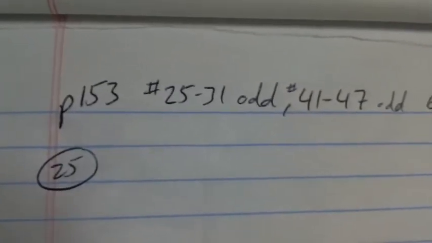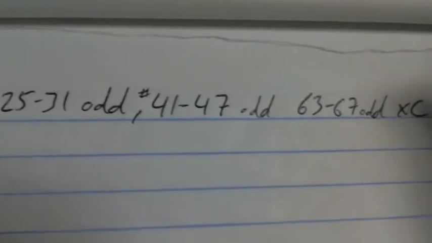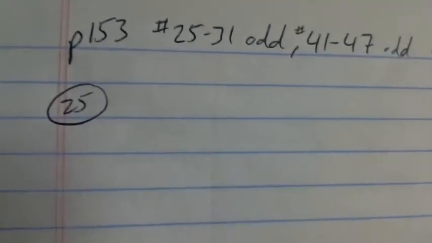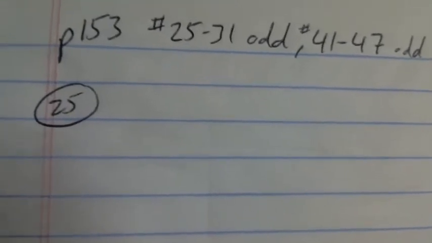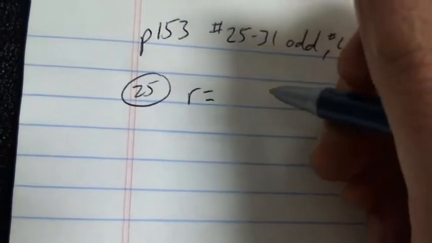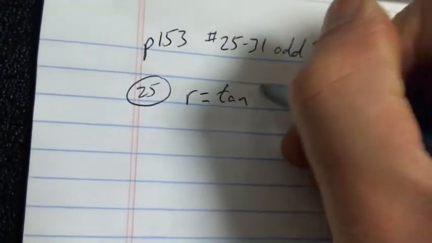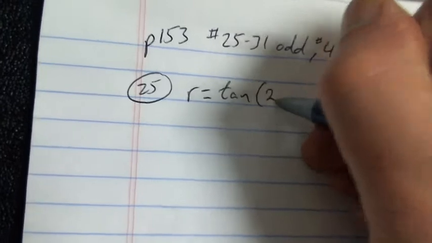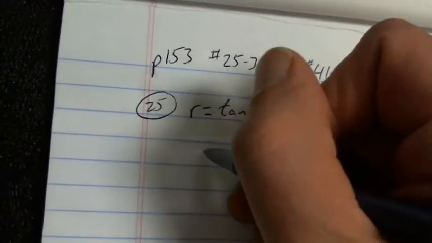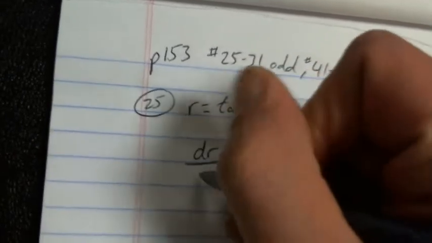Alright, we're going to do page 153, 25 through 31 odd, 41 through 47 odd, and the extra credit of 63 through 67. So number 25 on page 153. We're looking at r is equal to tangent of 2 minus theta. We need to find dr d theta.